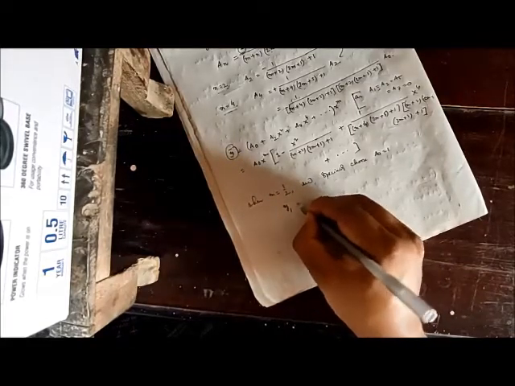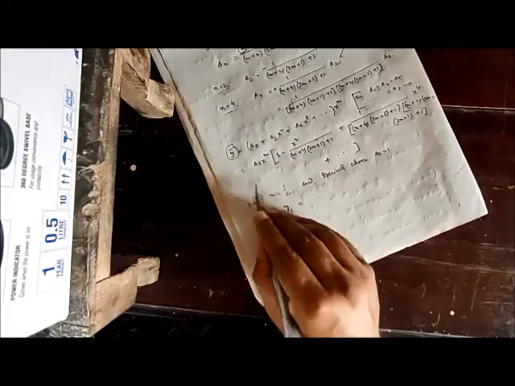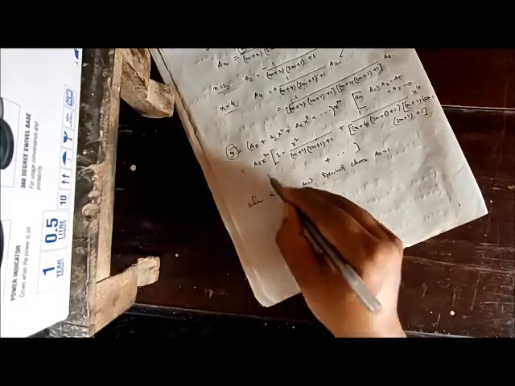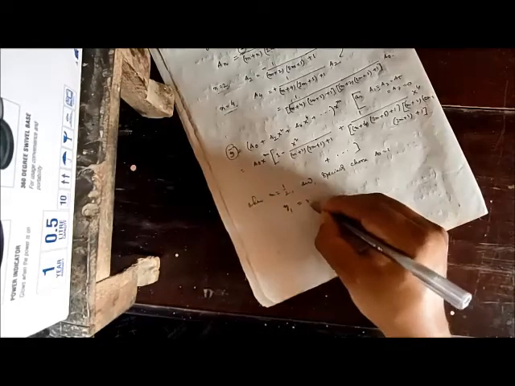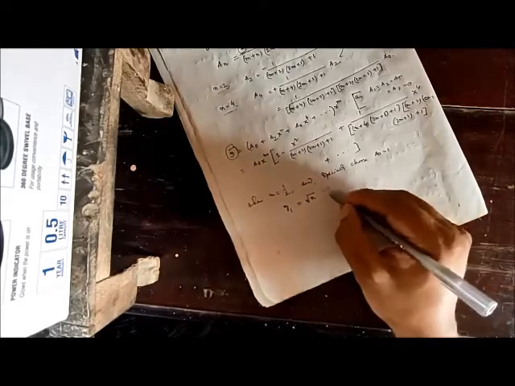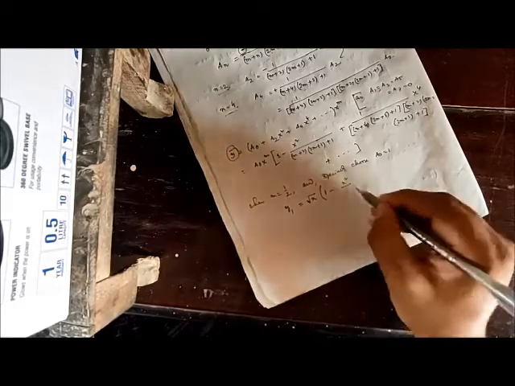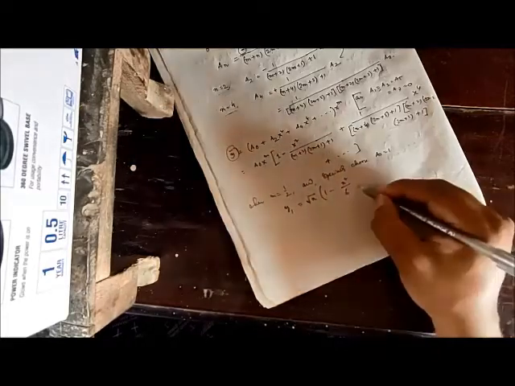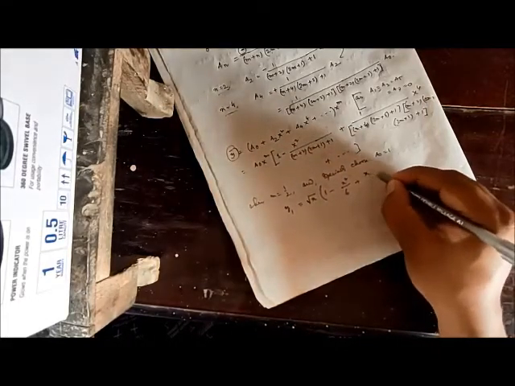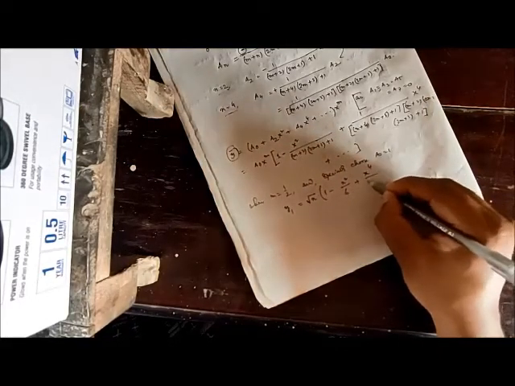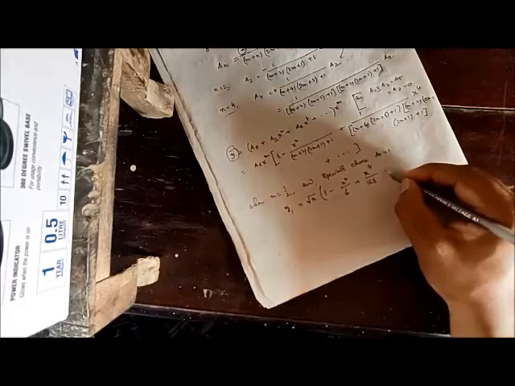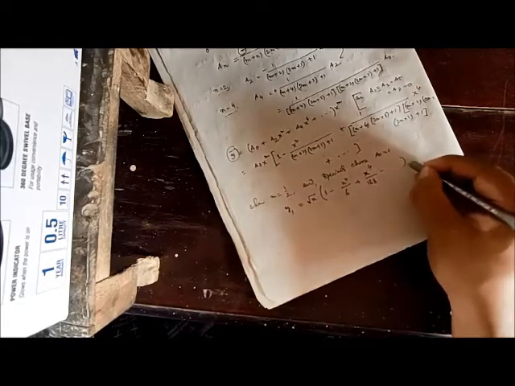You will get y1 as, with a0 equal to 1 and m equal to half, root x times (1 minus x squared by 6 plus x to the power 4 by 168 minus dot dot dot).